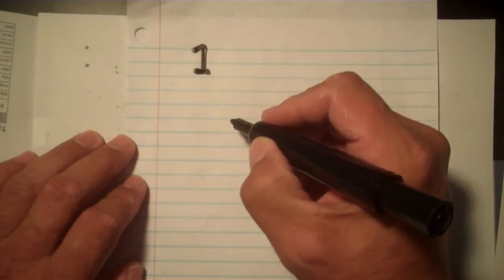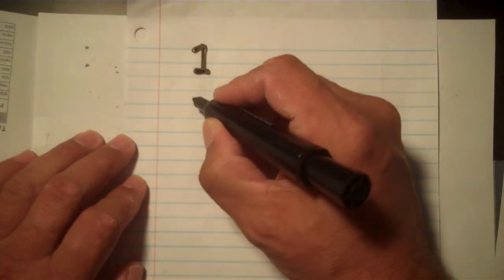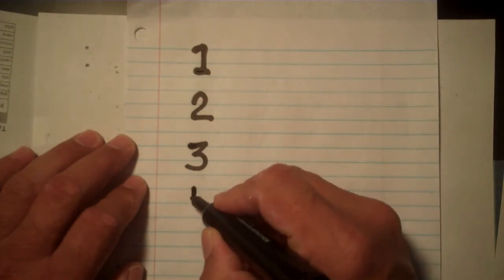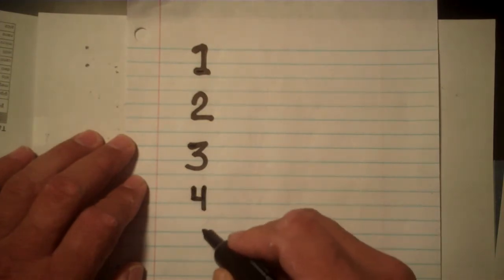That's my first energy level. This is my second energy level. This is my third energy level. This is my fourth energy level. This is my fifth energy level. My sixth energy level. Let me go up a little. And my seventh energy level. Now I'm going to give me plenty of room.